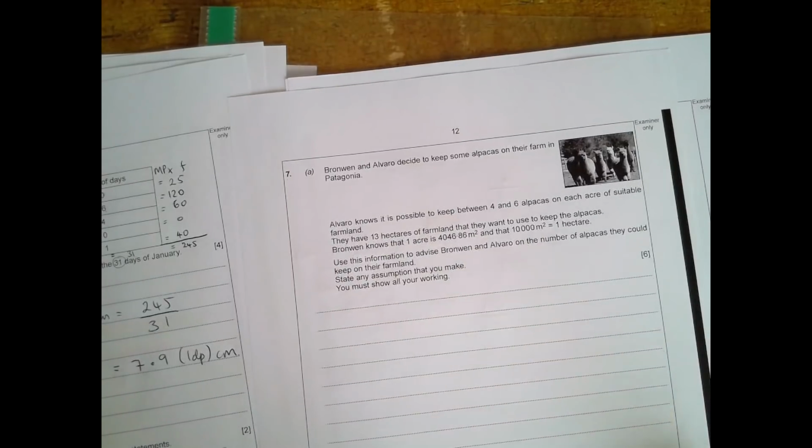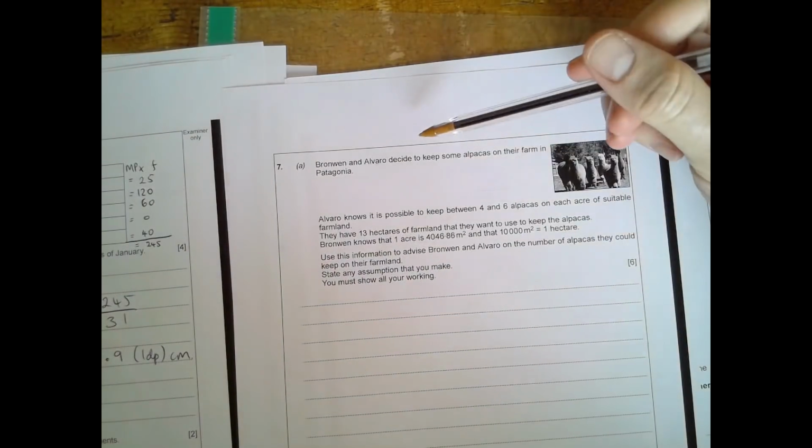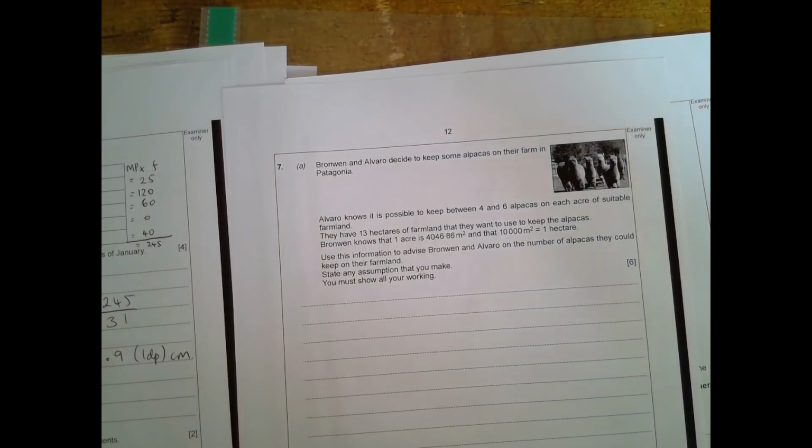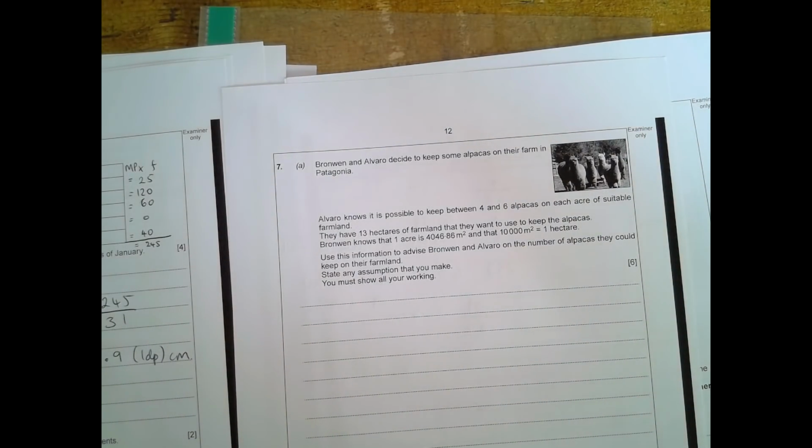Okay, next question. It says, Bronwyn and Alvaro decide to keep some alpacas on their farm in Pythagoras, which is a Welsh region in Argentina. Alvaro knows that it's possible to keep between 4 and 6 alpacas on each acre of a suitable farmland. They have 13 acres of farmland and they want to keep alpacas. Bronwyn knows that 1 acre is equal to 4,046.86 metres squared and that 1,000 metres squared is equal to 1 hectare. Use this information to advise Bronwyn and Alvaro on the number of alpacas they could keep on their farmland. State any assumption you have made, show all your working.